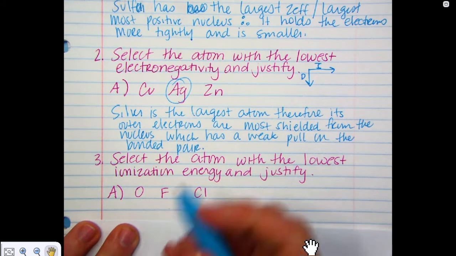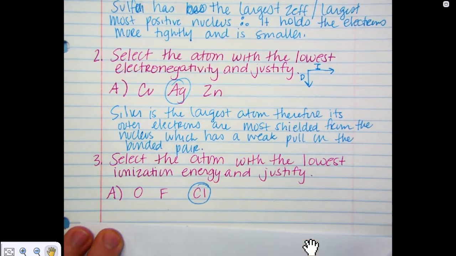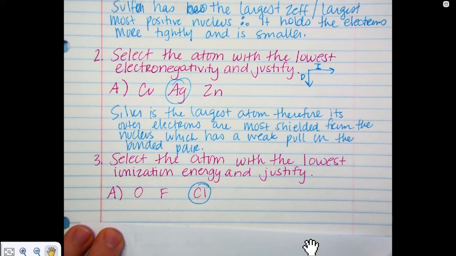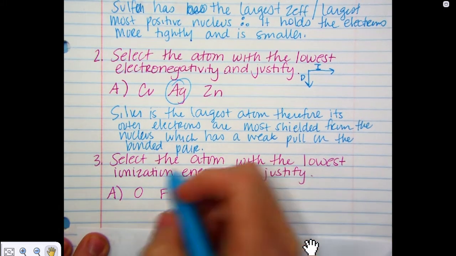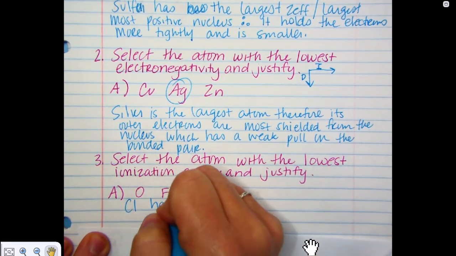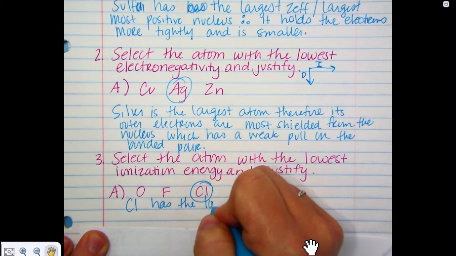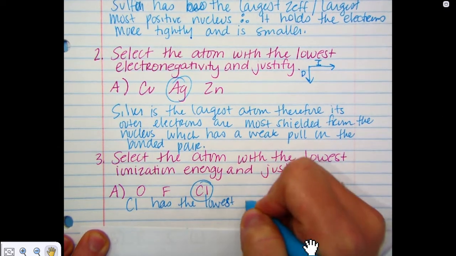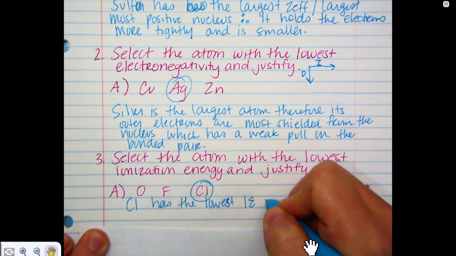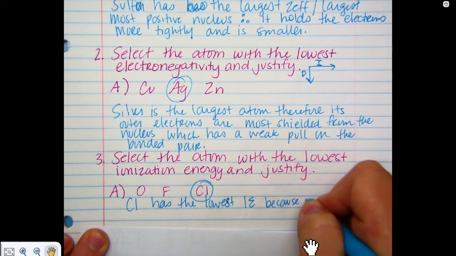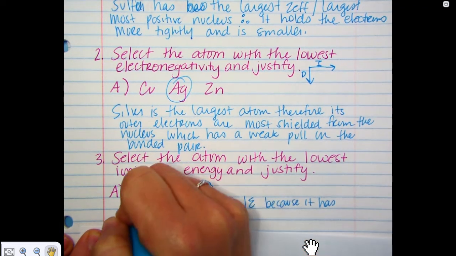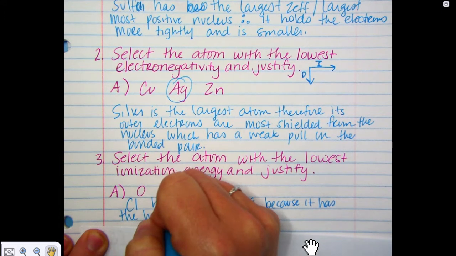It's an up and down choice. So again, we need to look at shielding. Okay. So chlorine has the lowest ionization energy because it has the highest shielding.